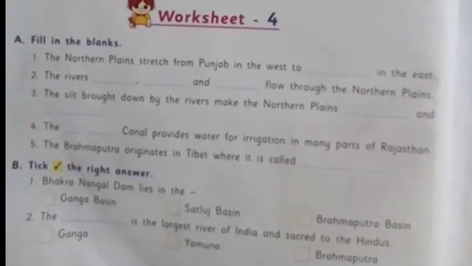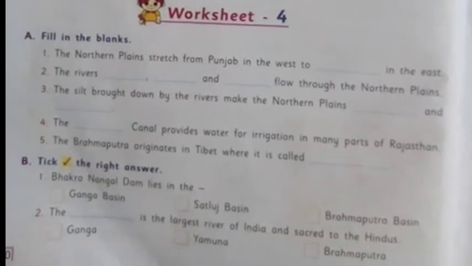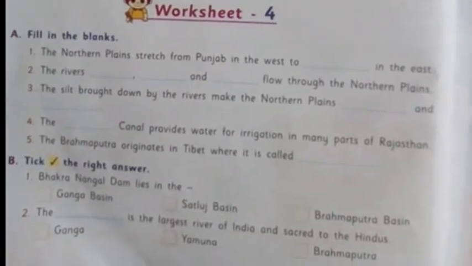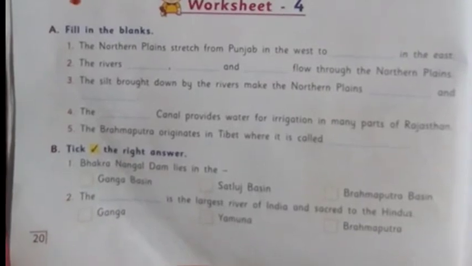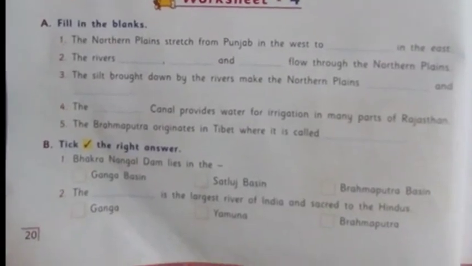Now I'll give you the homework, and your homework is: what is the common dress of women in northern plains?